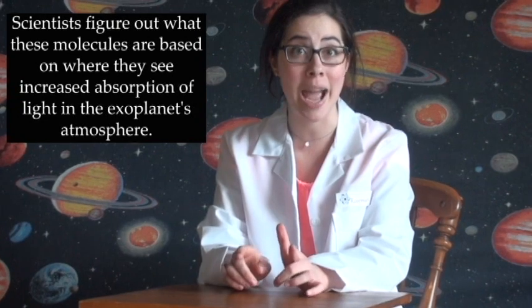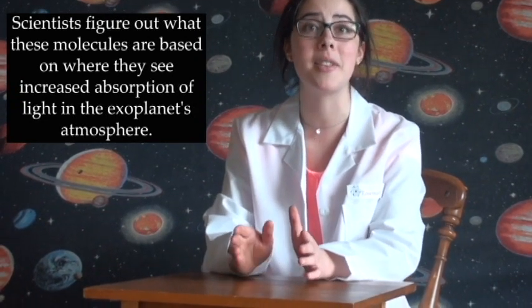This perceived increase in size allows scientists to understand which light waves are absorbed by the exoplanet's atmosphere, because this increase in opacity is caused by molecules present in the exoplanet's atmosphere, absorbing waves of light. Excuse me? This visual of gummy candies shows the absorption of light.